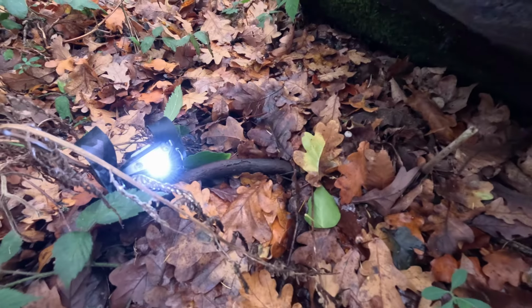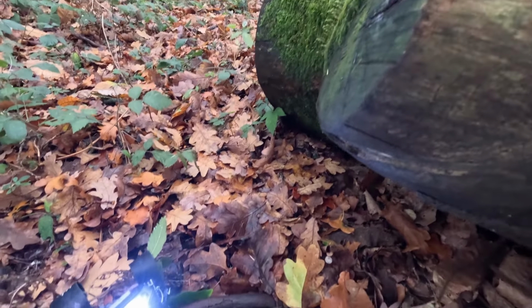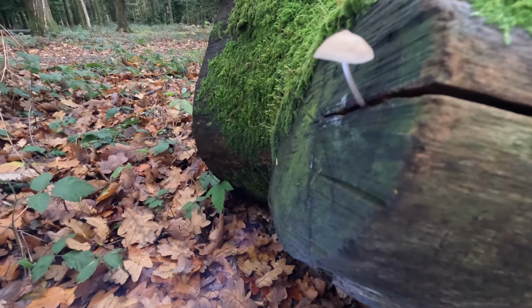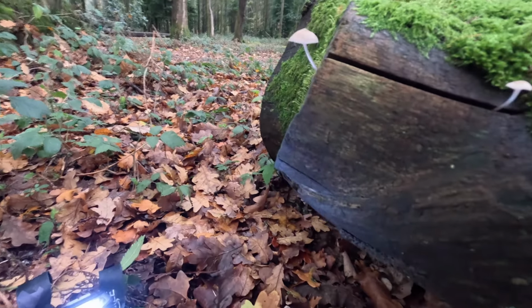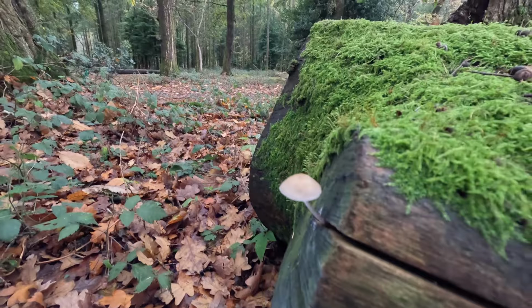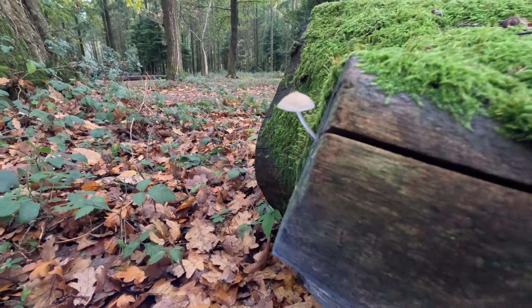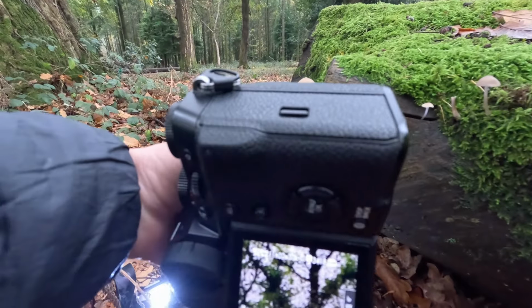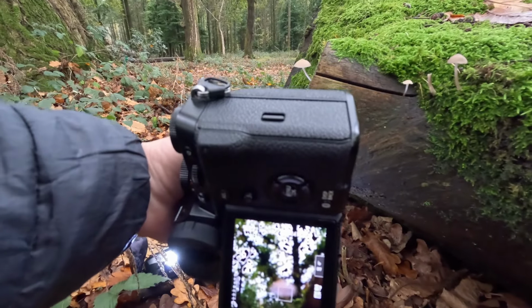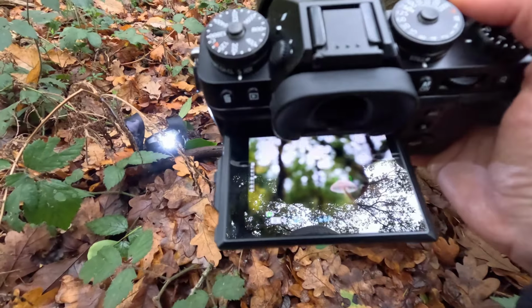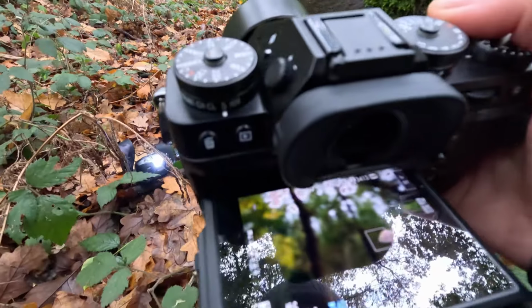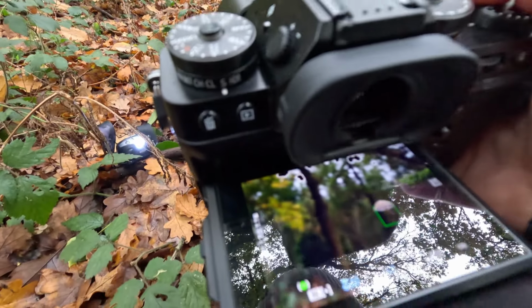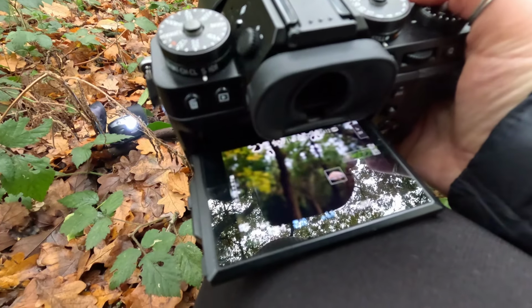So here I'm just using one light and I'm letting it highlight this little mushroom here. So it's just a little extra light to highlight it from beneath, because we've got enough light behind. It's more just trying to channel that light that's going to come up from underneath for the mushrooms. And there's something we can shoot up close and something further back as well, just to get some context of the woodland and the scenery.